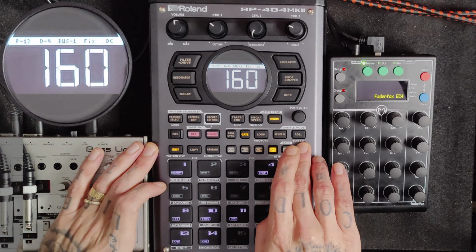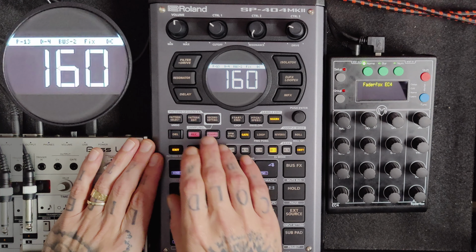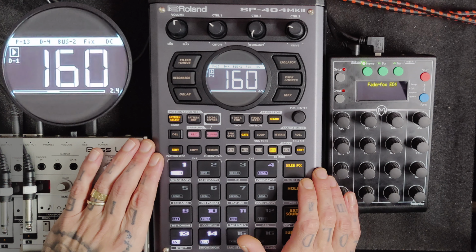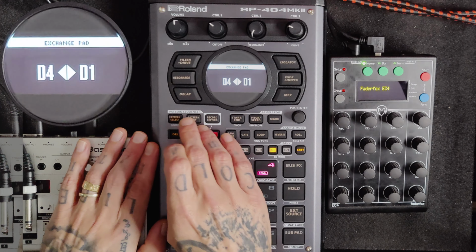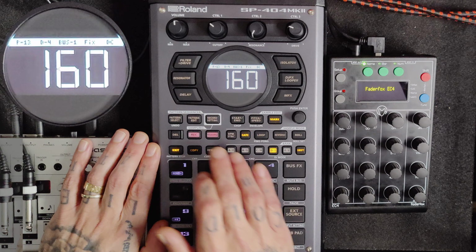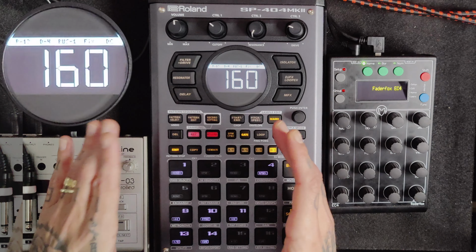There's a pretty big difference, right? Let's exchange. And exchange again. Big difference, right?